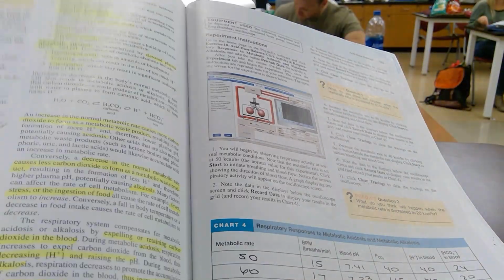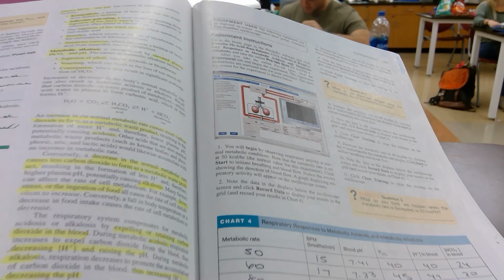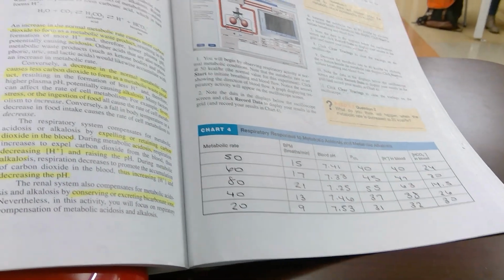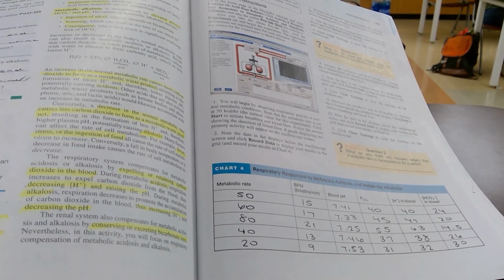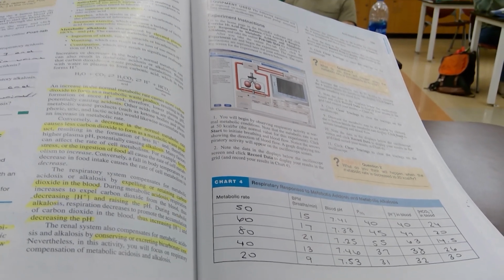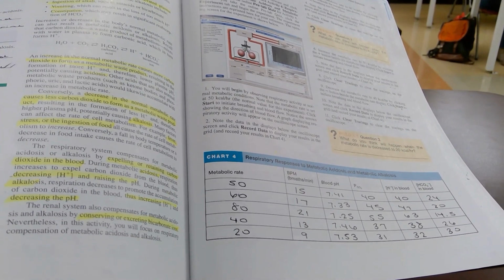Then the last activity was the respiratory response to metabolic acidosis and metabolic alkalosis. Before I talk about the data, let me remind you, when it's metabolic, both renal and respiratory systems will compensate.